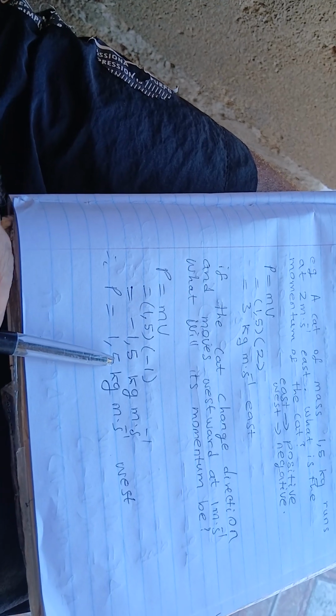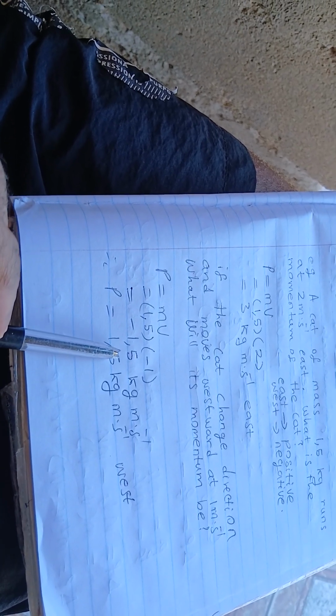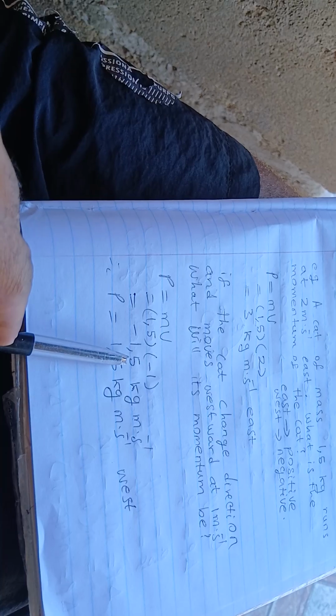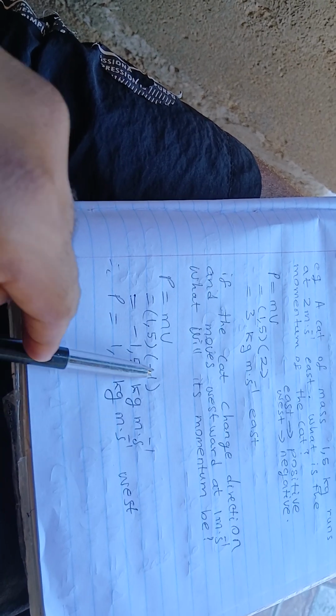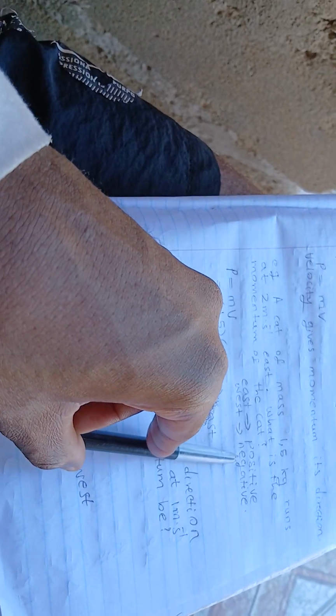-1, right? And here I will get -1.5 kg meters per second. And remember, I said negative here stands for west. Therefore, it means my momentum is 1.5 kg meters per second west. All right, I hope it makes sense.